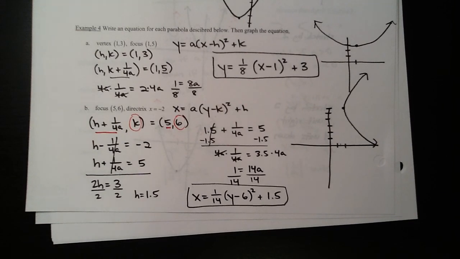Okay, we are going to cut it here. I think we will do that last example, example 5, in class. We're getting a little long here.